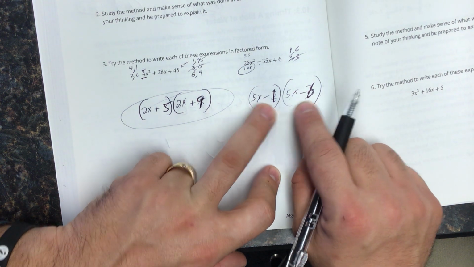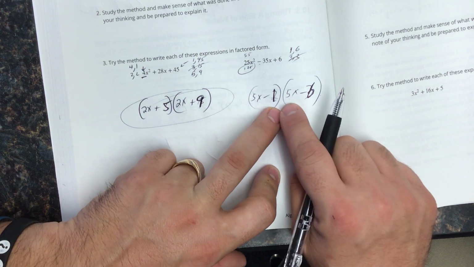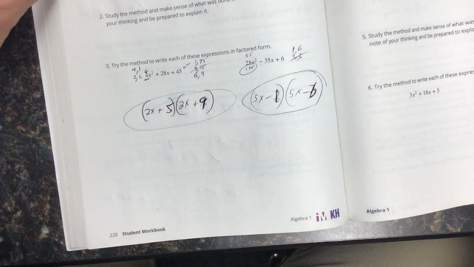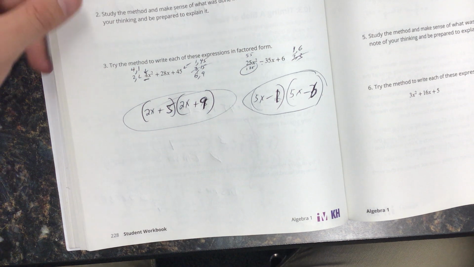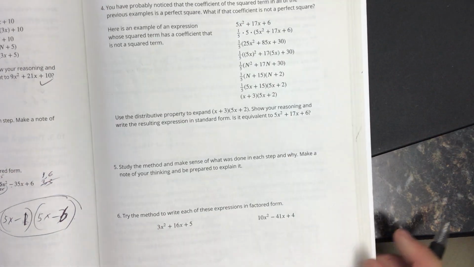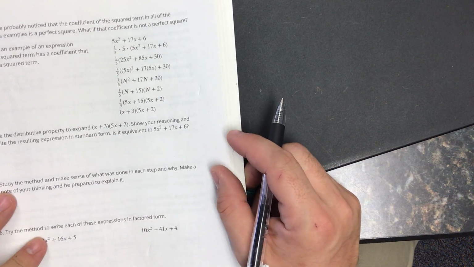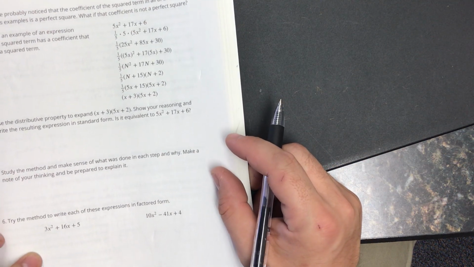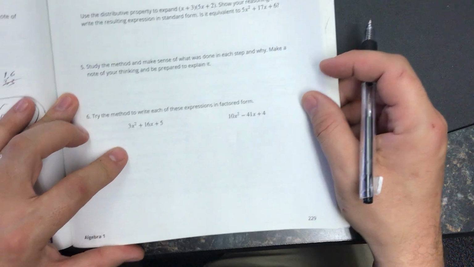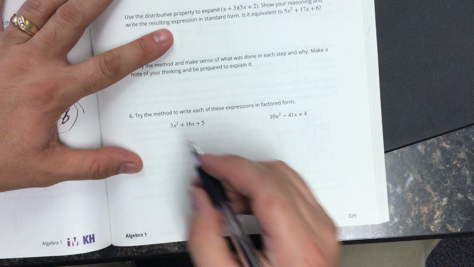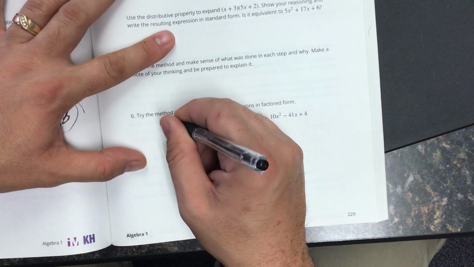Let's see, negative 30 minus another 5. Negative 30 minus another 5 is a negative 35. There is your answer. Again, it goes through another example. I think it's more work than it's worth. I think it's easiest just to try.